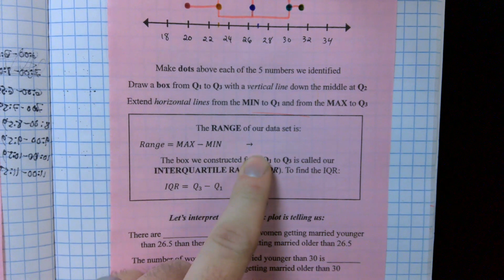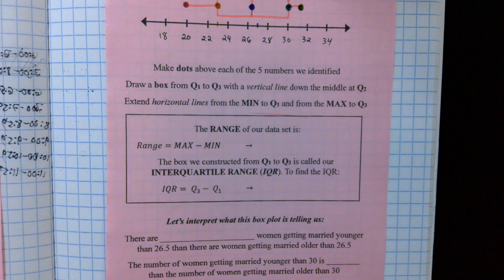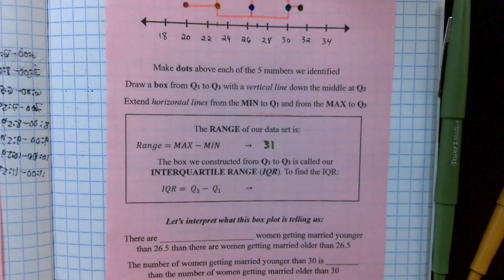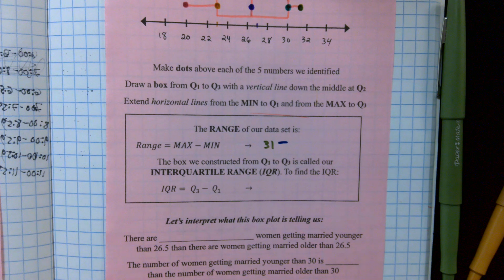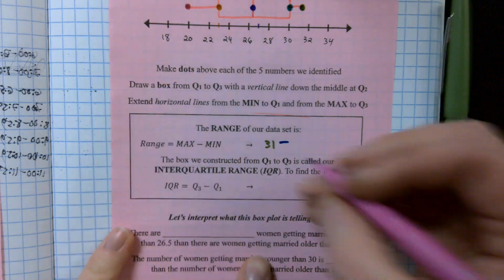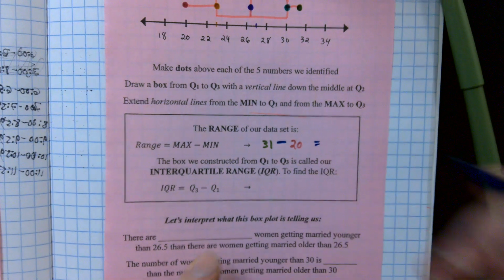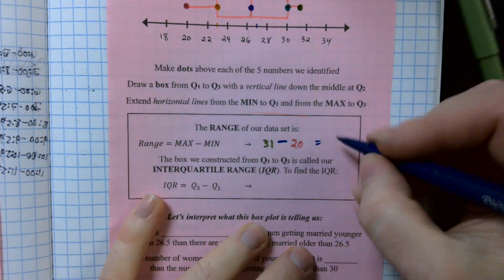What did I say my maximum was in this set? What's my highest number? 31. And what's my lowest number? 20. What is 31 minus 20? 11.